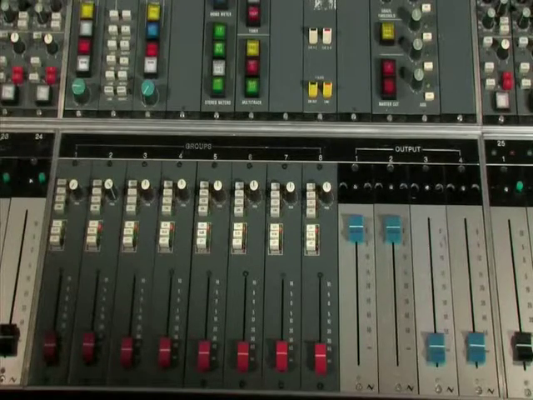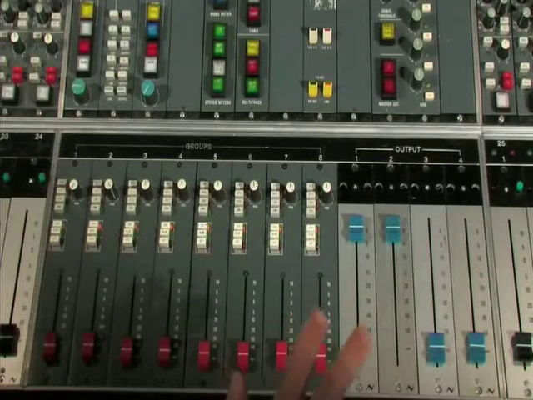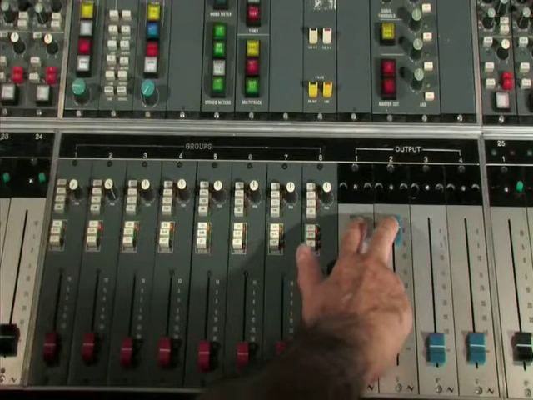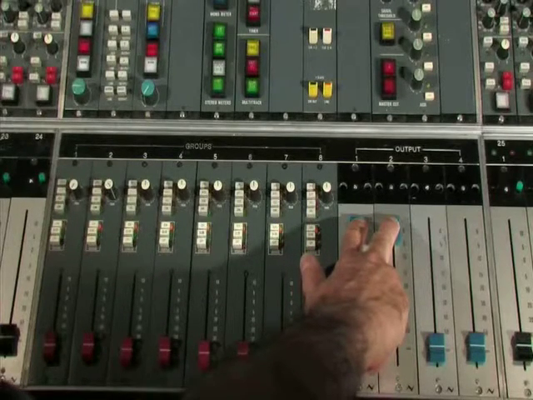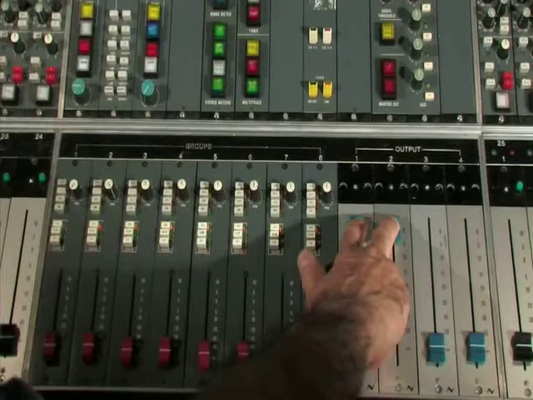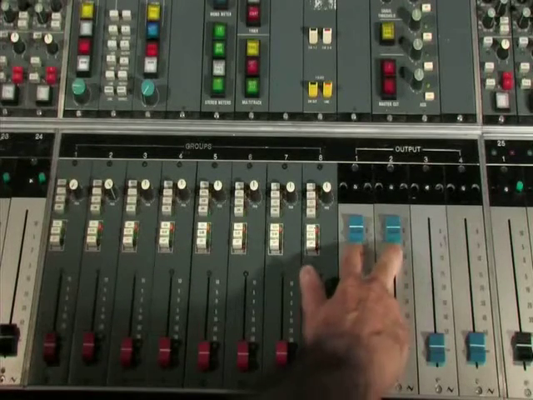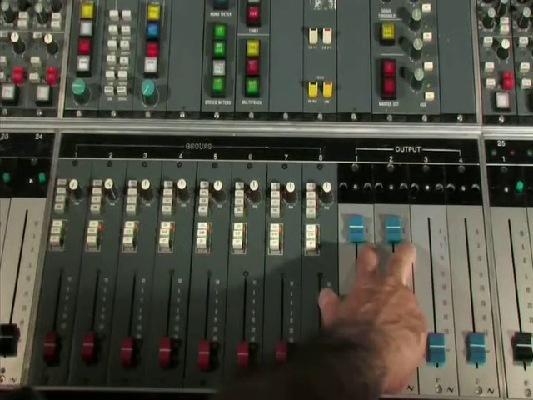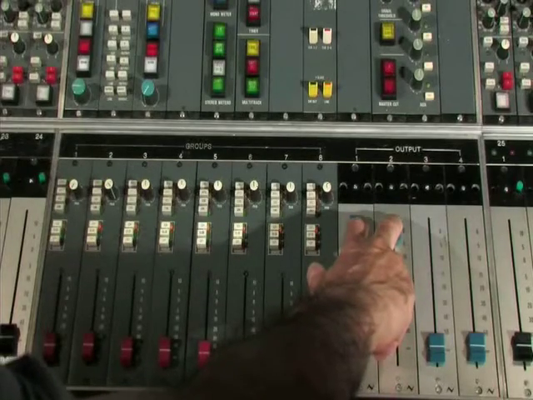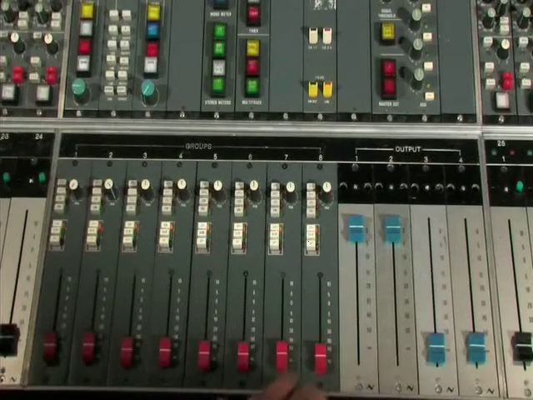Starting with the faders, if you're monitoring in stereo, it is very important: 1 and 2 are the normal stereo outputs. So you need to have these two blue faders up to maximum. 0 is at the top of the travel, as you can see, so these need to be up there. The group faders are only normally used for surround sound monitoring, and it's the first 6 that we use for that.